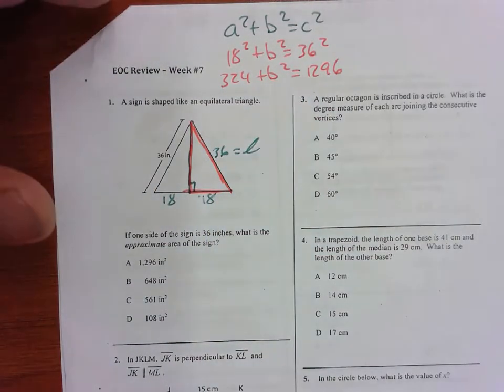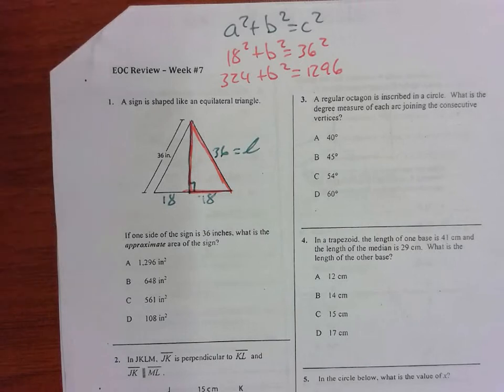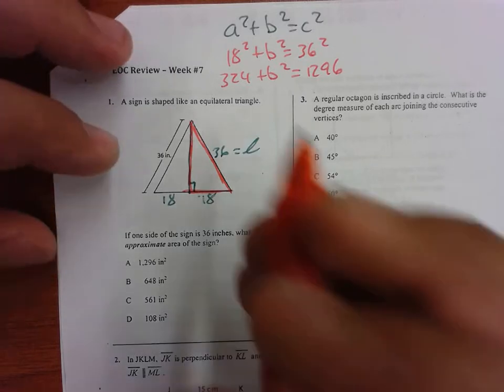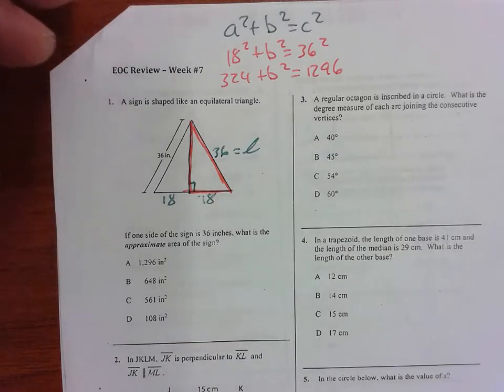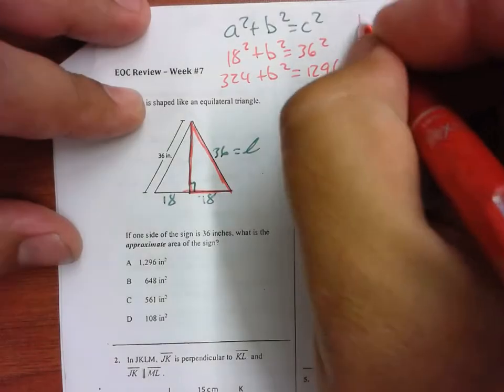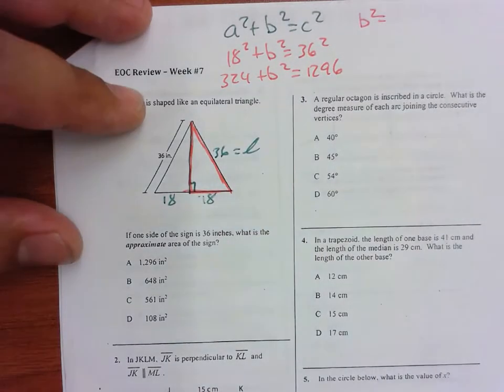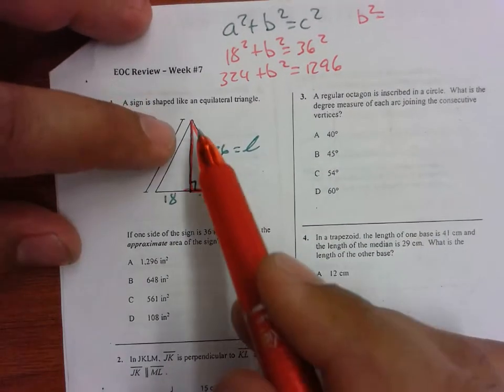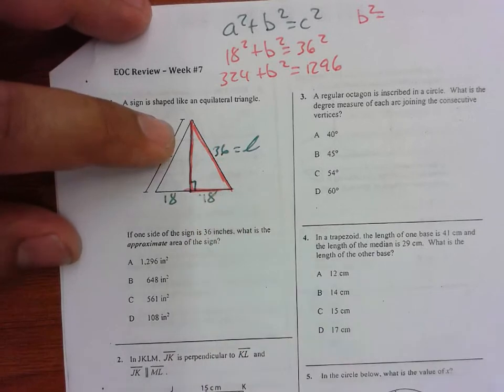This would obviously be a day 2 question. Those numbers are way too big. What did you say 1296 was? I put 36 as my b. 36 is your hypotenuse. It's opposite your right angle.